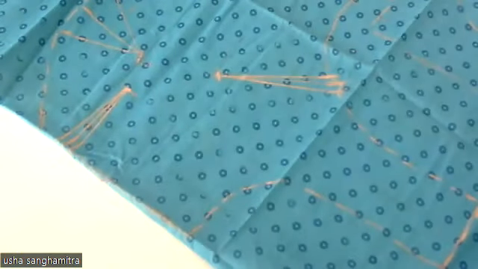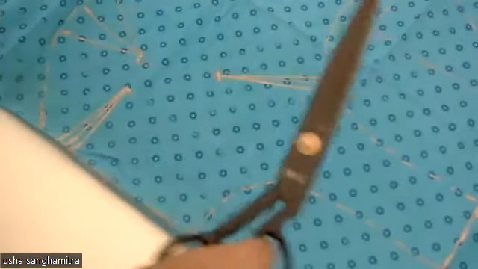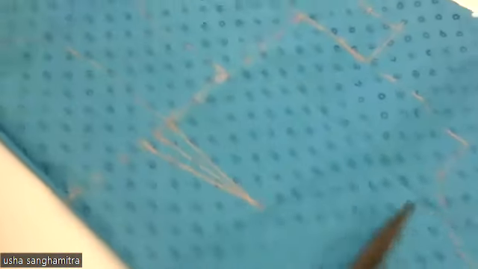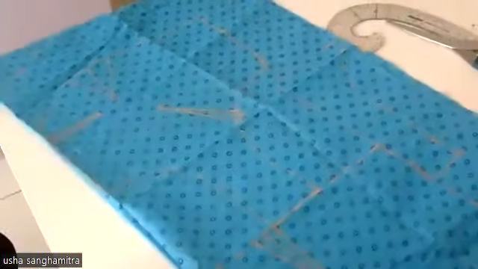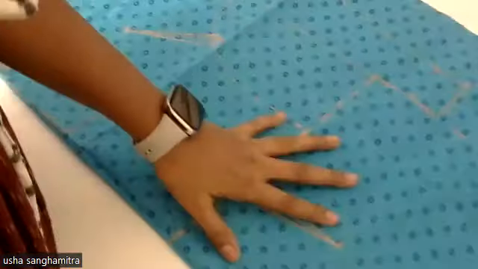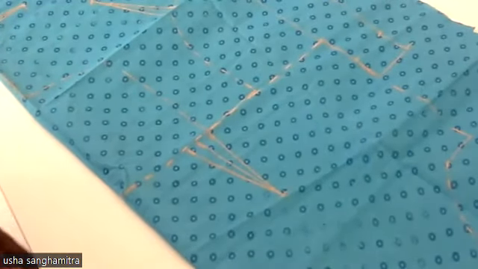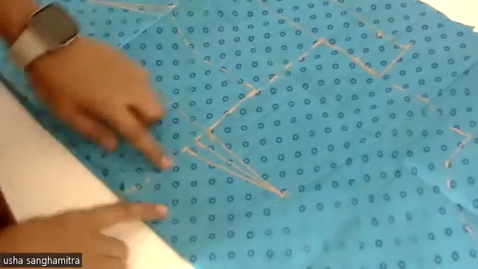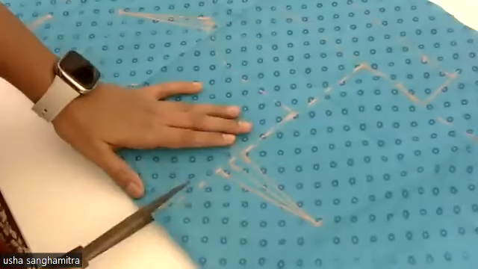Now we'll show you the cutting of this. For cutting, you have to use the fabric scissors. These are the fabric scissors. For the cutting part, you have to do the cutting exactly on the dotted lines, the lines we have drawn. Exactly on that you have to cut the patterns.